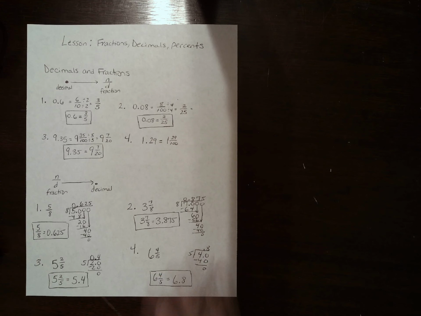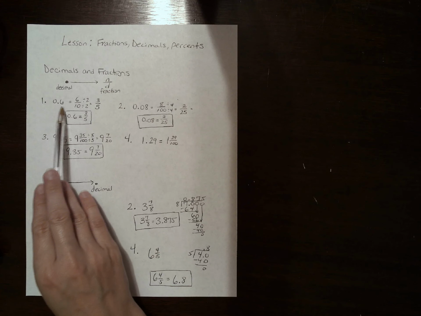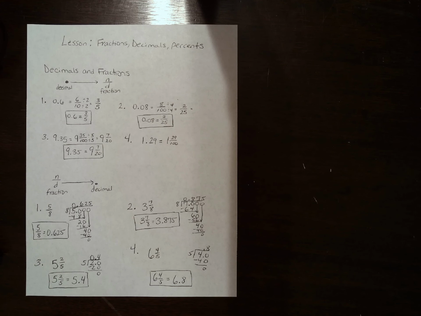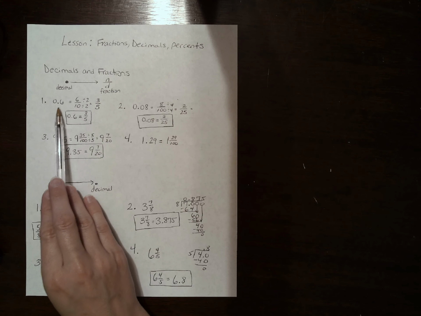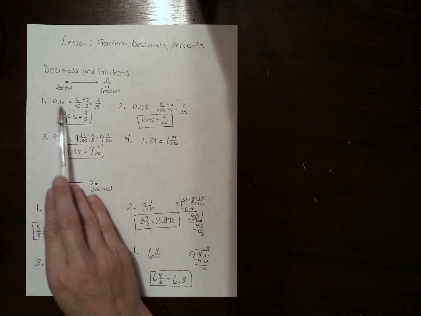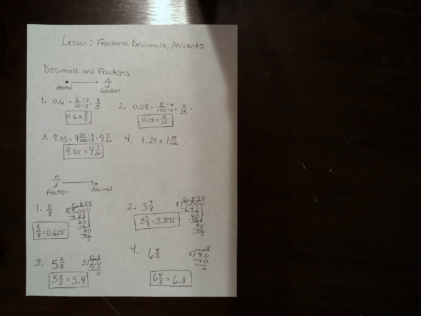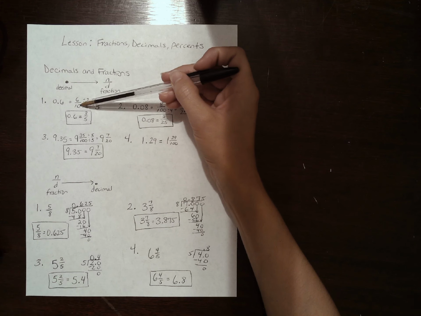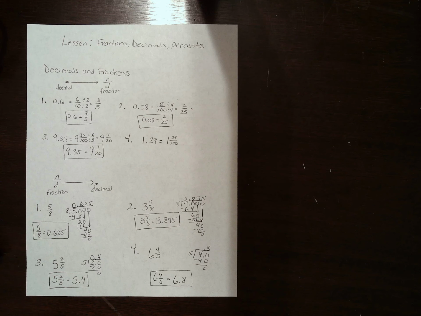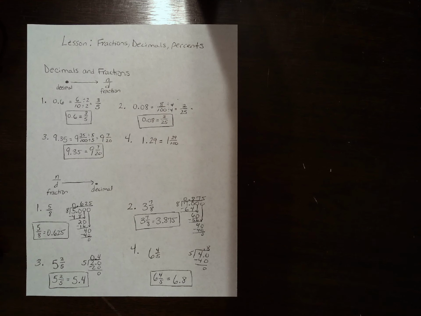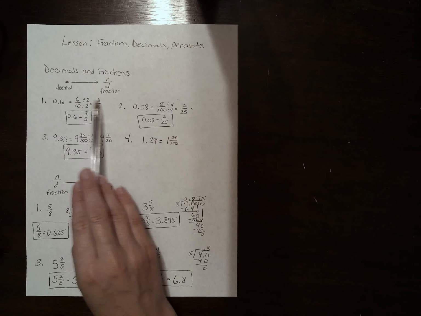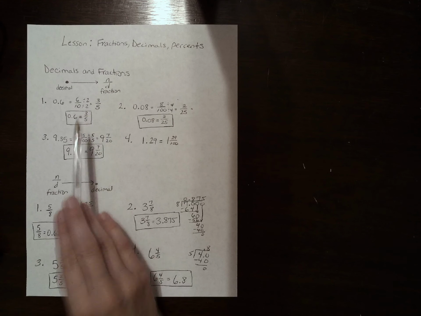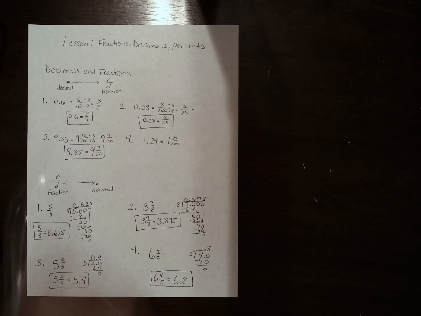Now we are going to convert decimals to fractions. Number 1, 6/10. You are going to write that fraction the way you read that decimal. So we read this decimal as 6/10. So we are going to write 6/10. Then you're going to simplify and ask yourself, what can we divide both 6 and 10 by? And that would be 2. 6 divided by 2 is 3. 10 divided by 2 is 5. So 6/10 is equal to 3/5 as a fraction.